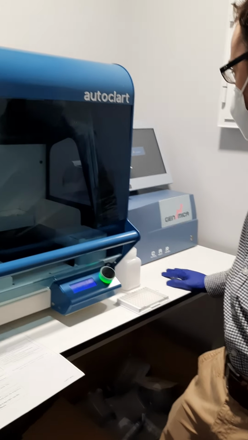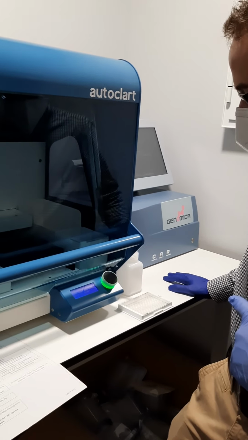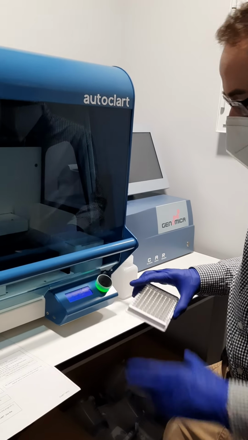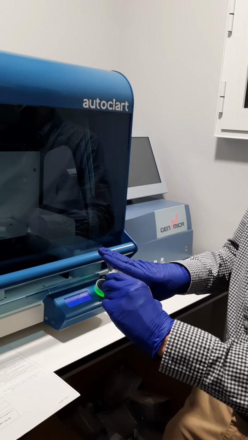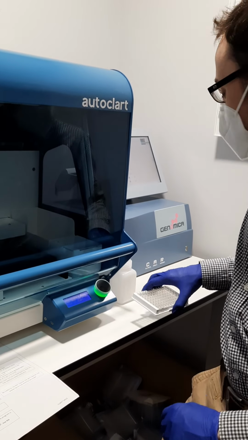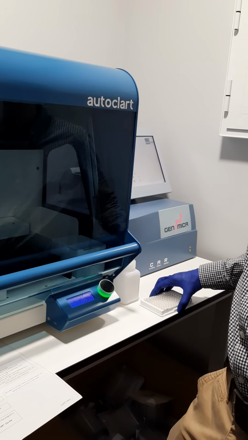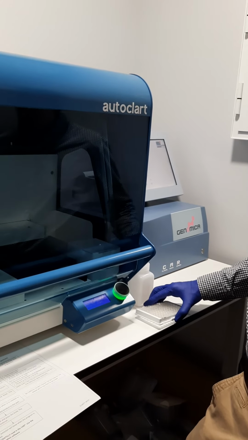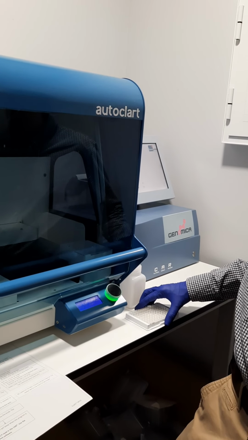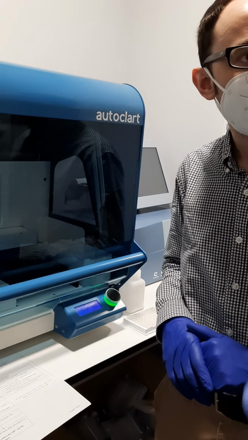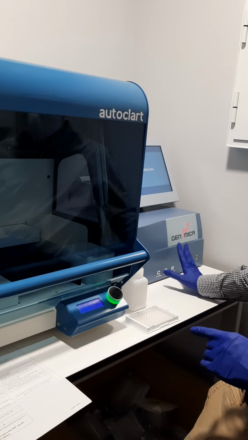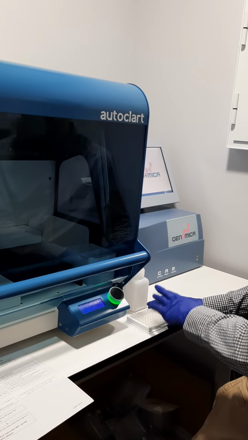So every kit has one plate inside it. Yes, it is 48 samples, so it's half a plate. Yeah, 48 wells, one for each one of them. Then discard the kit after the procedure. After the clot as well. Yes. After reading this, yeah, we can discard this.